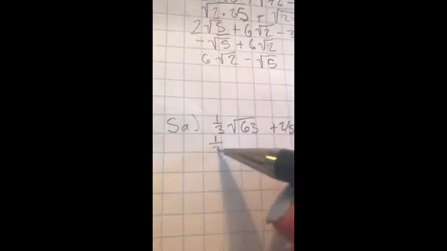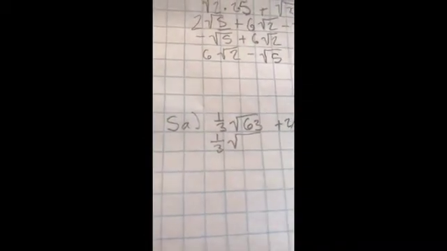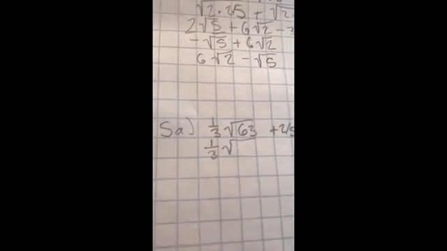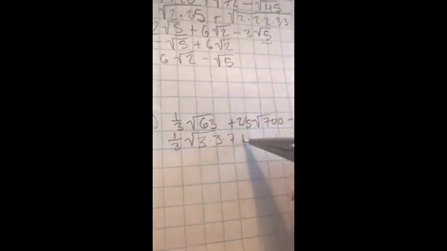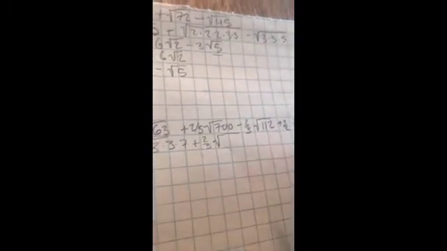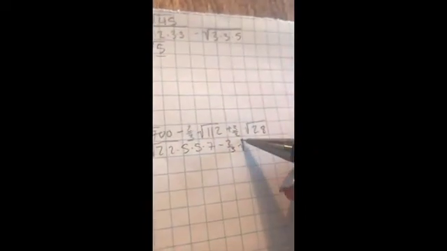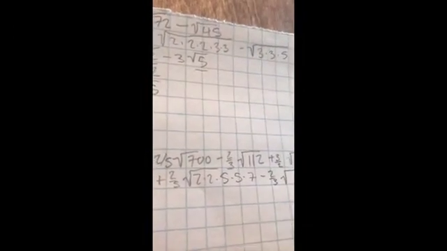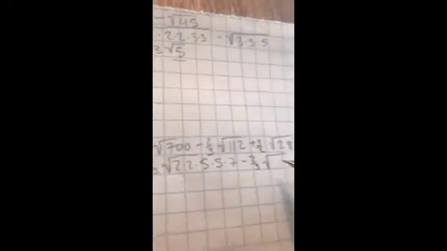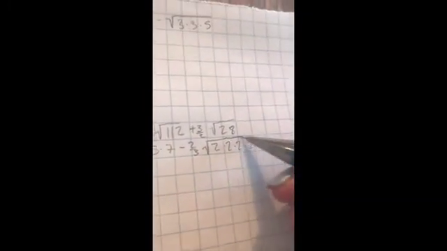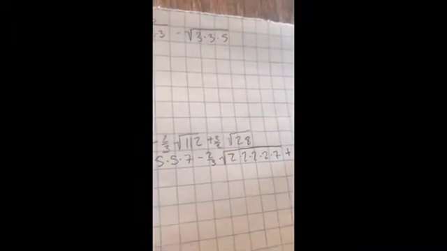So first we've got to do the same thing we did up top, where we are basically taking these numbers and simplifying them a little bit. So root 63 can be changed to root 3 times 7, plus 2/5 root of 700, which is 2 times 2 times 5 times 5 times 7, minus 2/3 root of 112, which will be broken into 2 times 2 times 2 times 2 times 7, plus 3/2 root of 28, which will be 2 times 2 times 7.